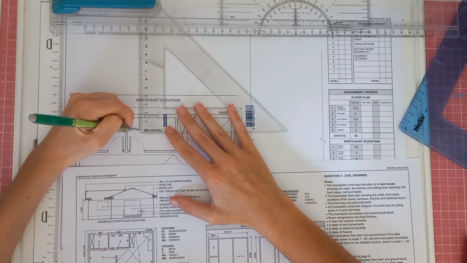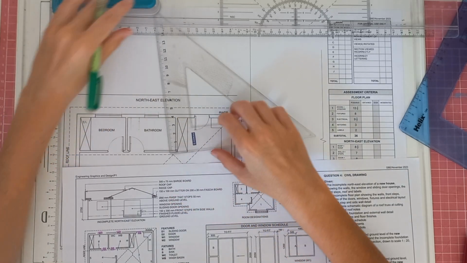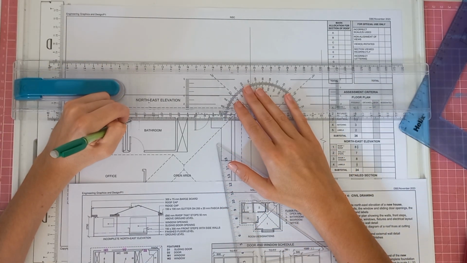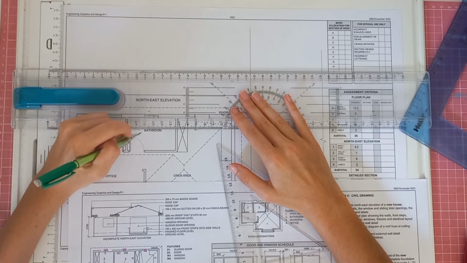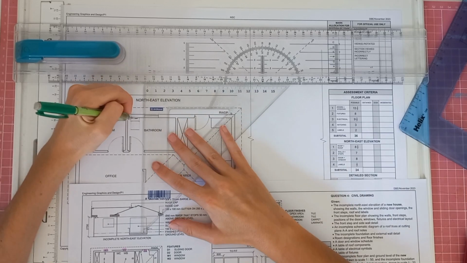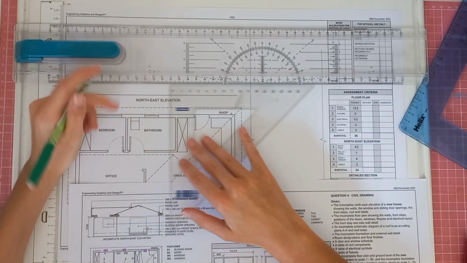Okay, so that's 14 and that will be 4. And then once you've got those lines, you can draw them in. So here, it is important for you to remember what each of the fixtures looks like before drawing, because if you don't remember, it's not going to help you very much.